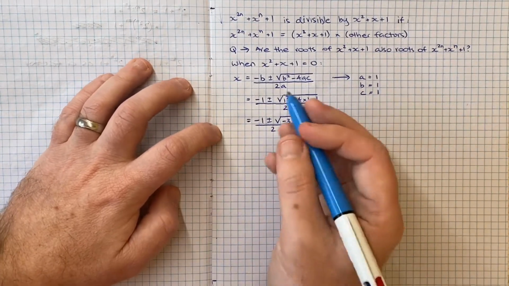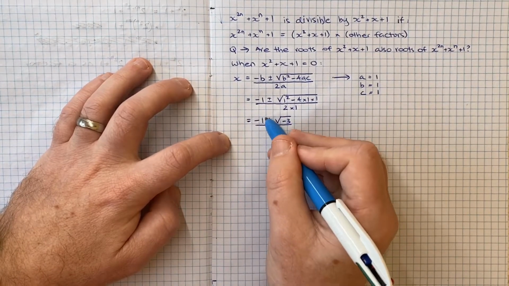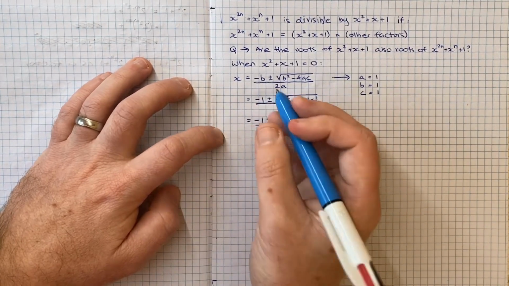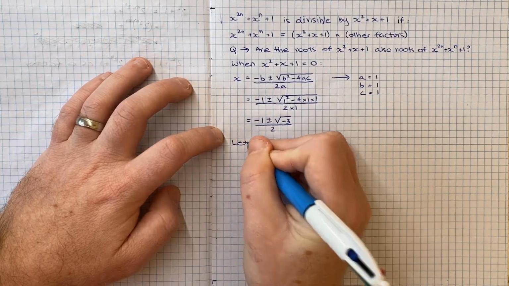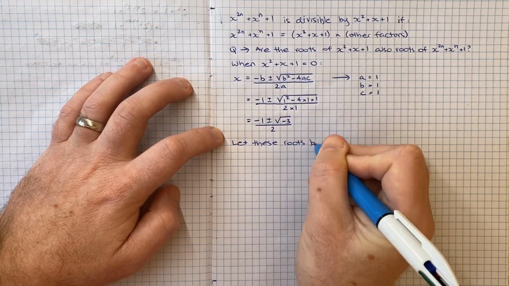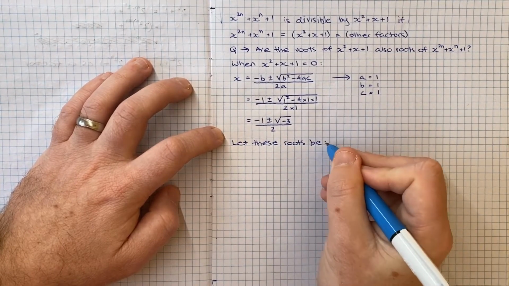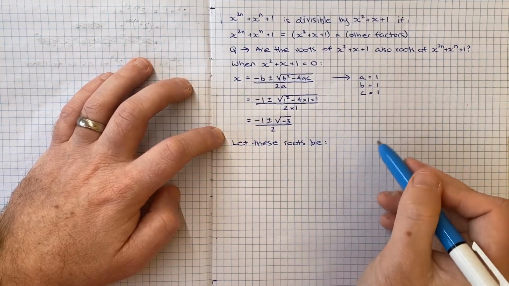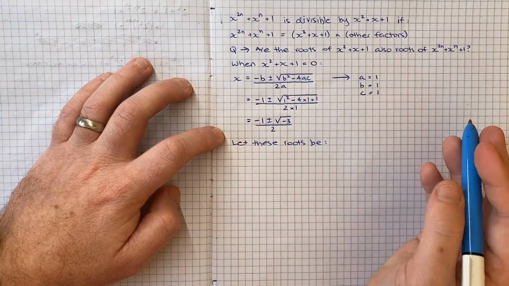So what I might do is define these roots. We've got two of them because it's plus or minus. So let these roots be, and I'll define them as alpha and beta just to make them a bit easier to refer to later.